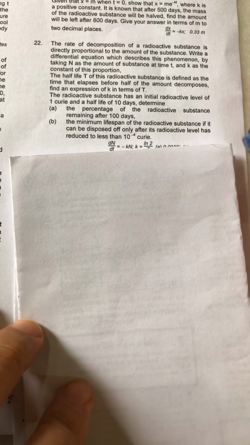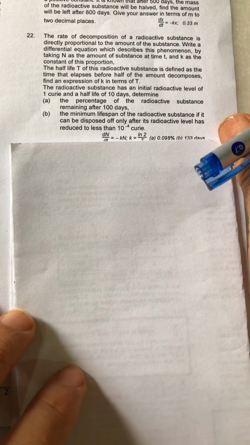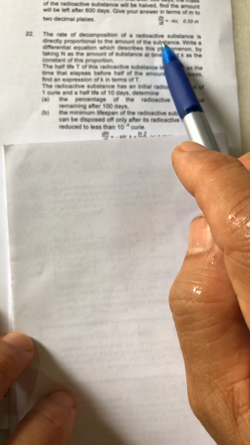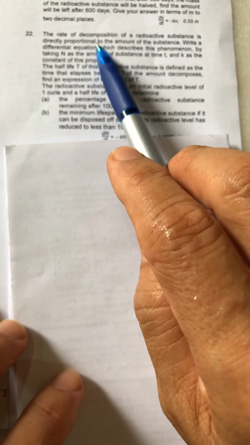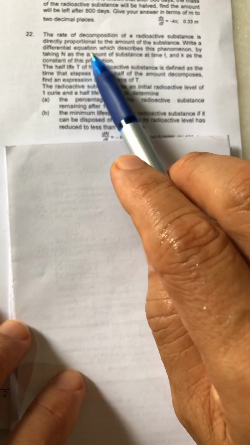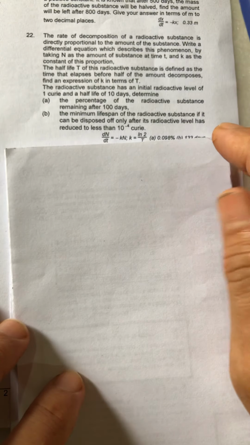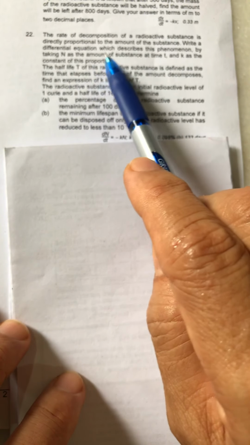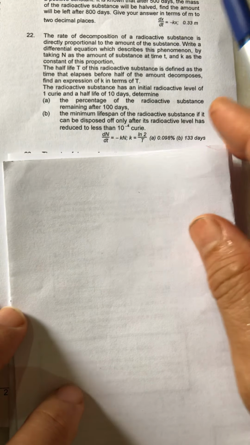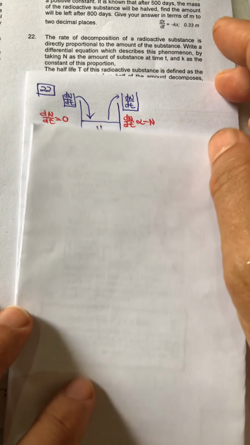Okay, look, question 22 is almost the same as question 21. The rate of decomposition of a radioactive substance is directly proportional to the amount of substance. Write a differential equation which describes this phenomenon by taking n as the amount of substance at time t and k as the constant of proportion. That means like this.